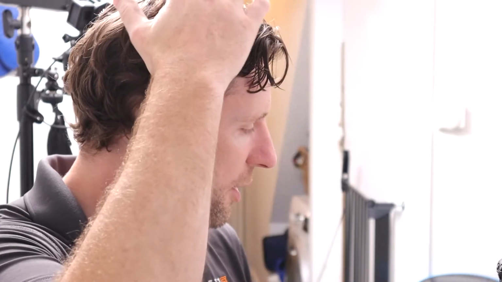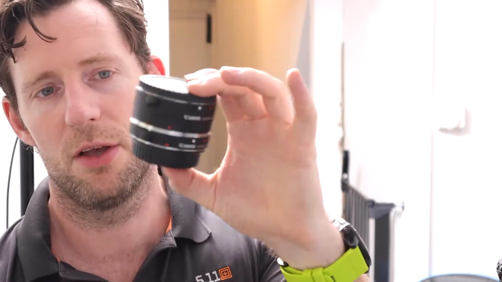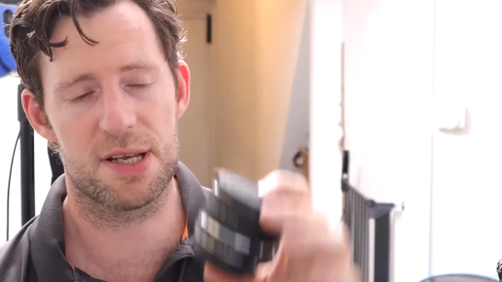So what we're going to do next is I'm going to take this lens and we're going to look at getting in closer still. I said I wanted to show you these guys. I want to show you what they do. So these are extension tubes, as I said at the start. They have no optics in them. They are quite simply tubes to move the lens further away from the camera body so you can get that closer focus. So I'm just going to turn off the camera and we'll see what happens.